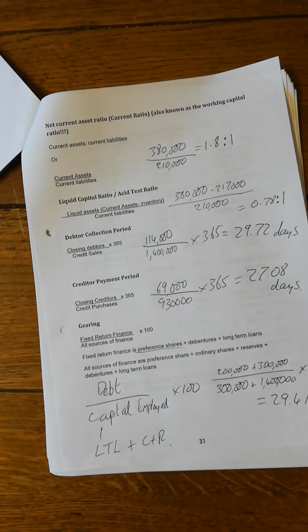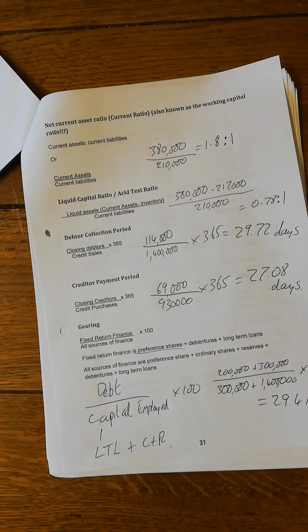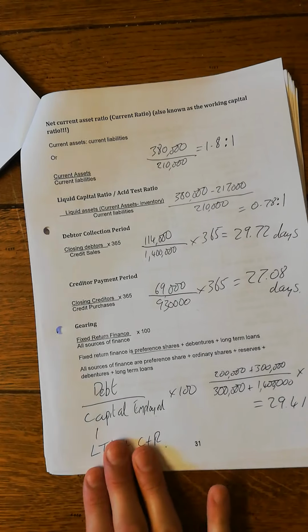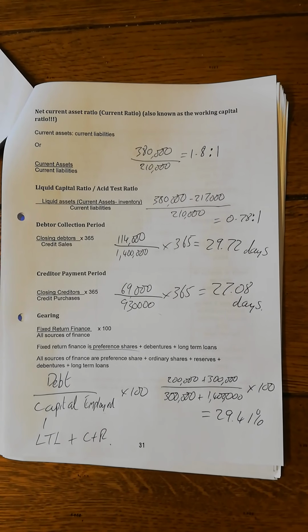Okay, so that means that of our capital employed, 29.41% of it is borrowed. We are therefore at risk of things like interest rates. If interest rates rise, then we may have to pay more back in interest. Okay, so it's an indication of risk. The higher the number, the more risk you're at. The lower the number, the less risk you're at.